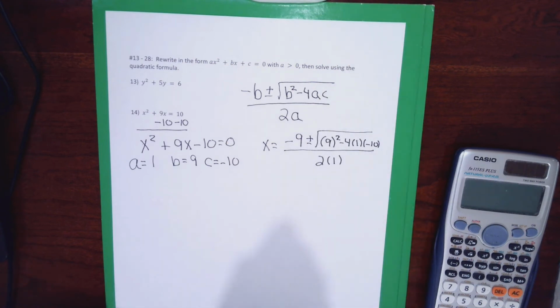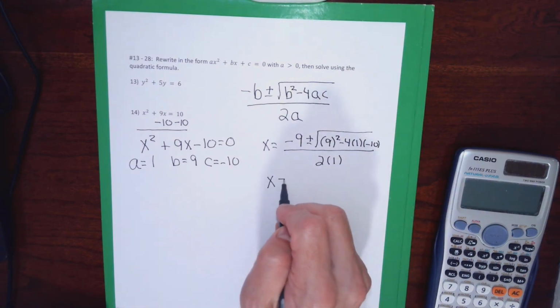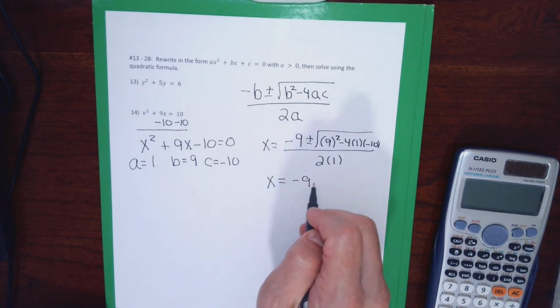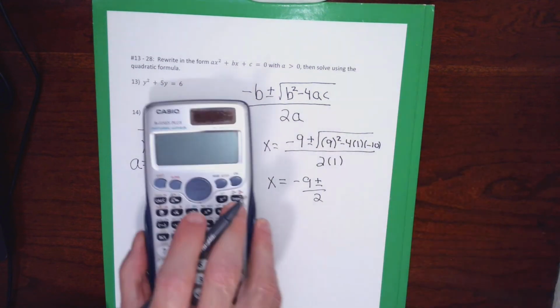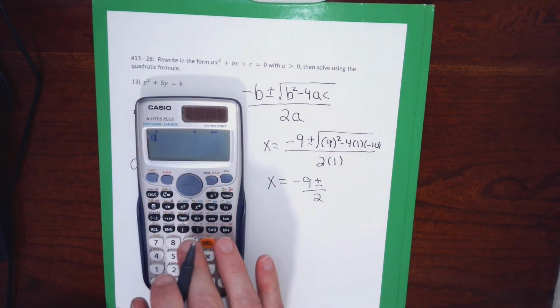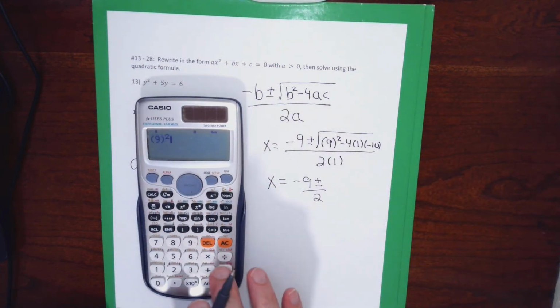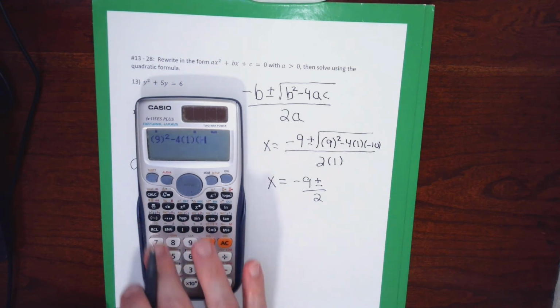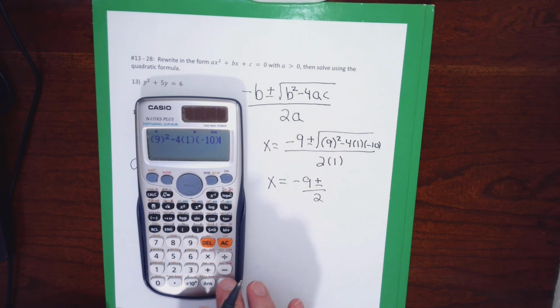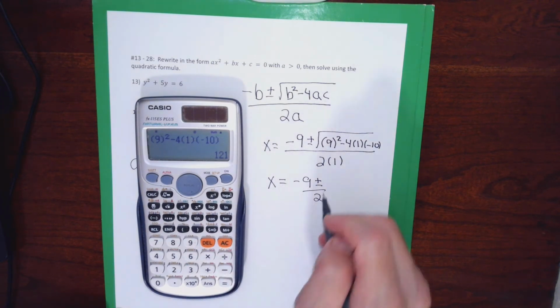So I put my numbers into the formula. No double negatives to worry about to the left of the plus or minus sign, but the denominator I can divide by 2. Get the number under the radical down to a single number.